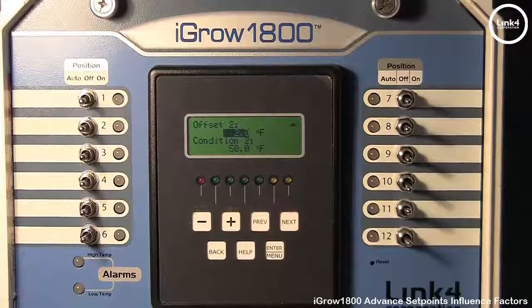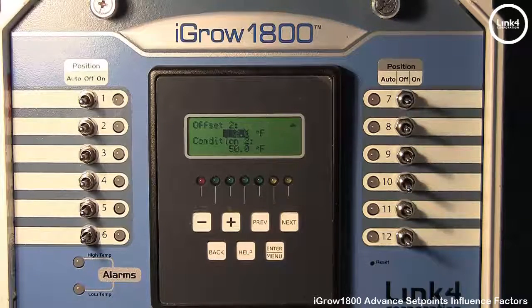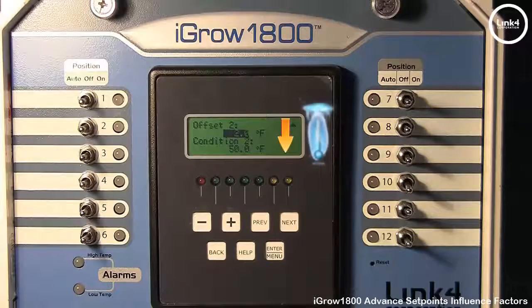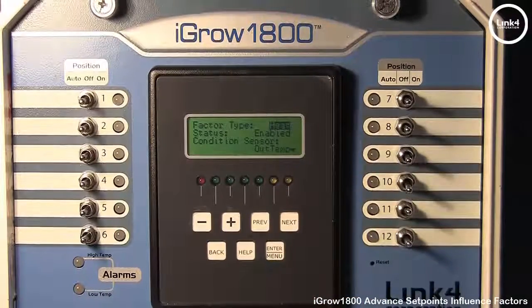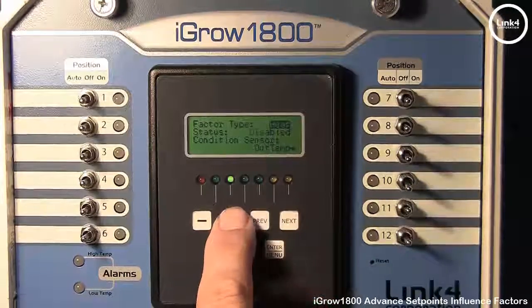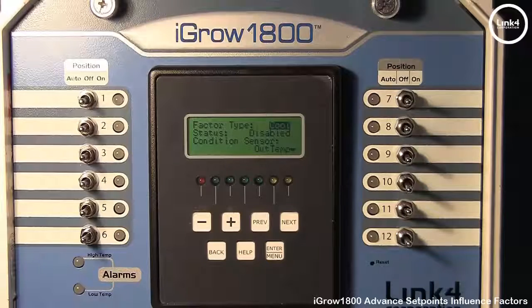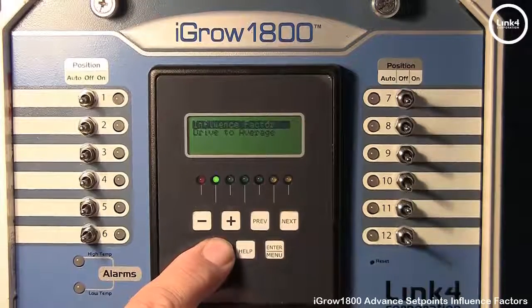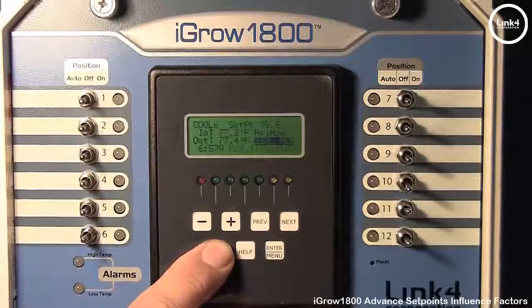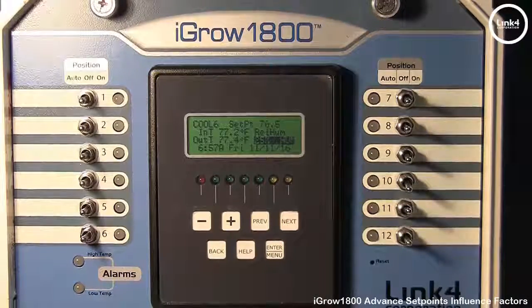Now offset 2 is the set point adjustment if the influence sensor reading is less than condition 2. So in other words, if the temperature outside is less than 50 degrees, then we're going to boost our heat set point 2 degrees. Hit next to get to where it says heat again. By hitting plus, that gives you the ability to also set your cool influence factors. And once you have finished setting your values, just hit back till you get to the home screen, which will save your changes.